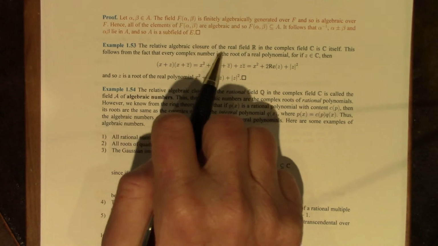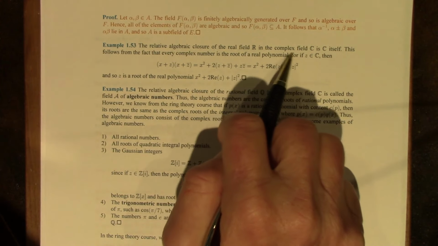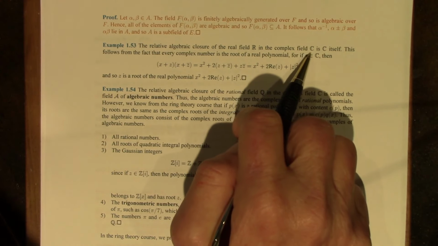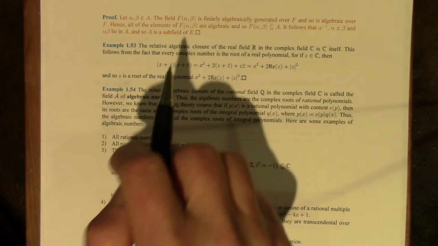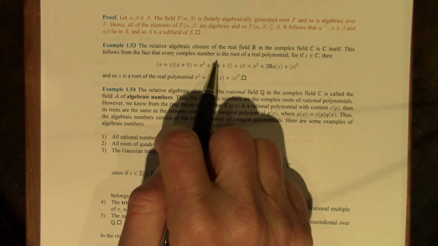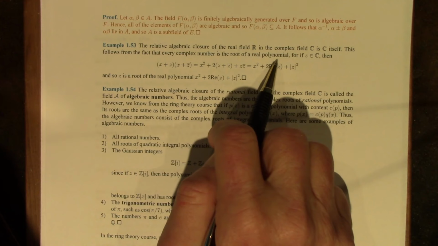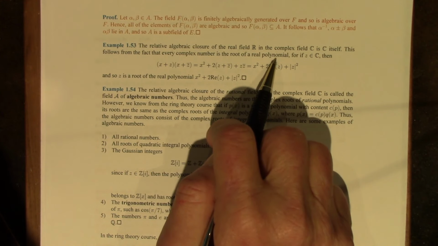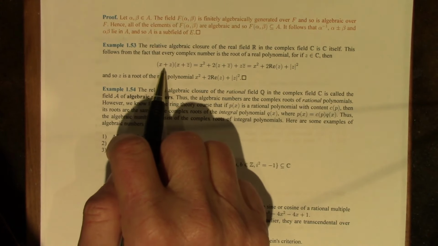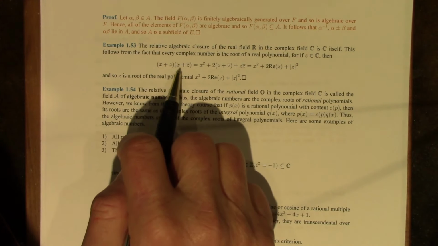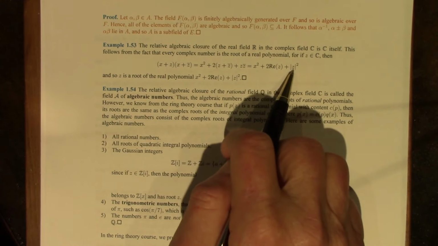The relative algebraic closure of the real field in the complex field C is C itself. And this follows from the fact that every complex number is in fact a root of a real polynomial. So it's algebraic over R. If little z is complex, then this product (x - z)(x - z bar) is this polynomial, and it has real coefficients.